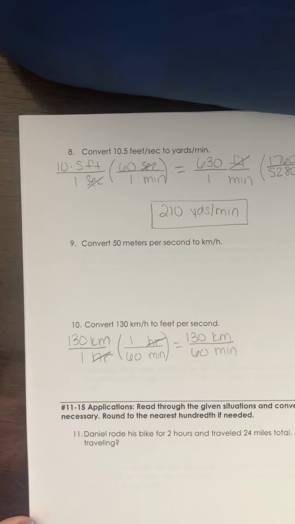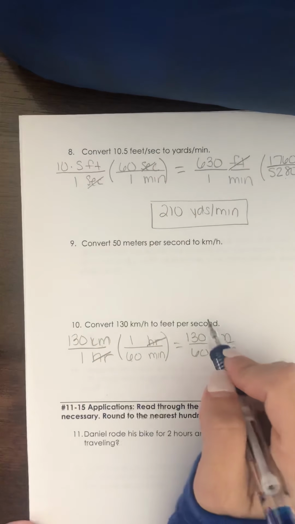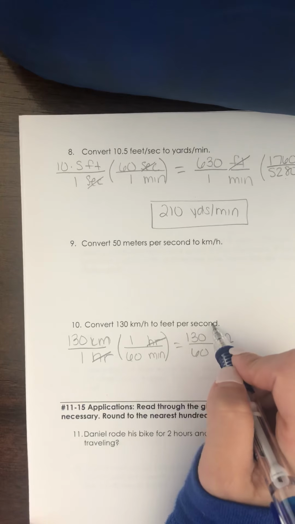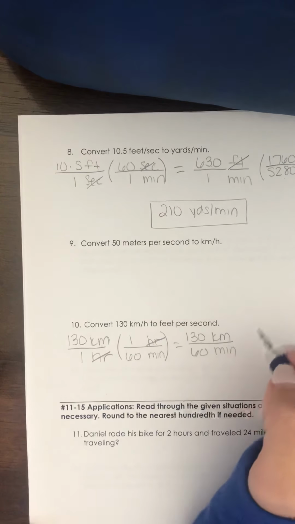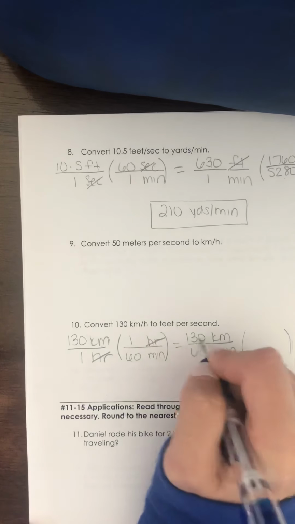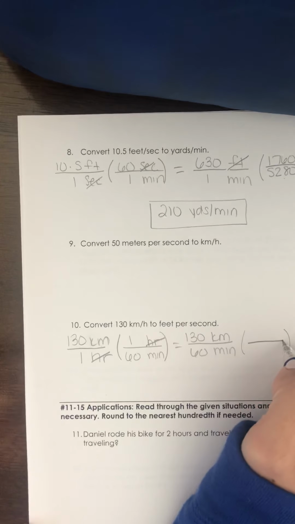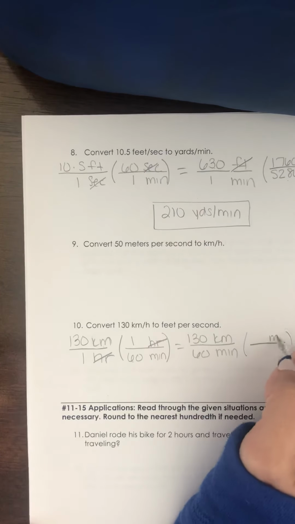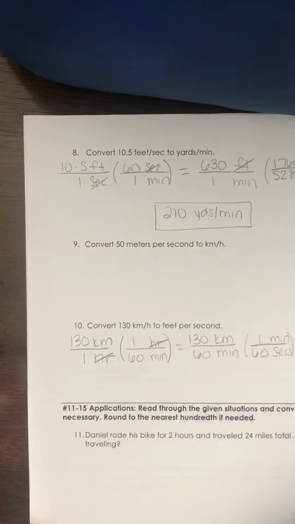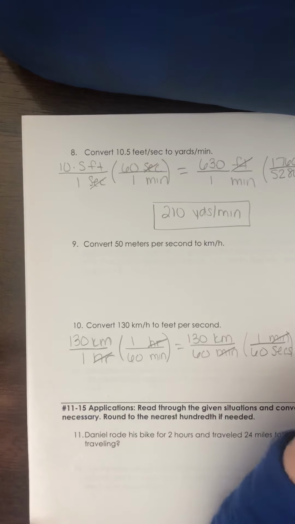And now I still need to get down to seconds. So I'm not even going to divide that out right now. I'll do the math at the end. So I need to convert minutes to seconds. So I'm going to put my minutes up here so they go away. My seconds down here. There is 60 seconds in 1 minute. My minutes cancel.